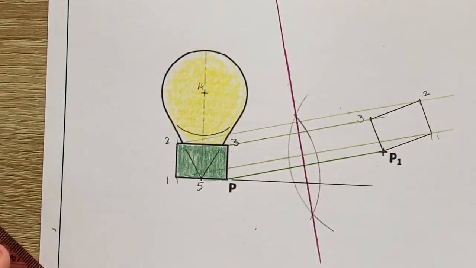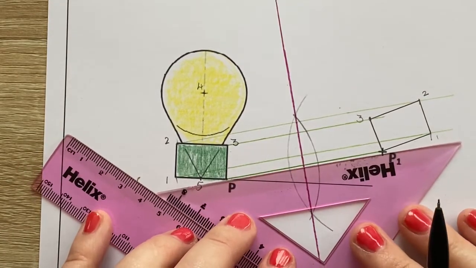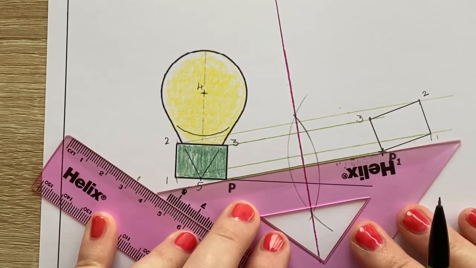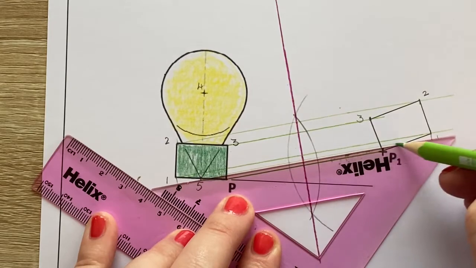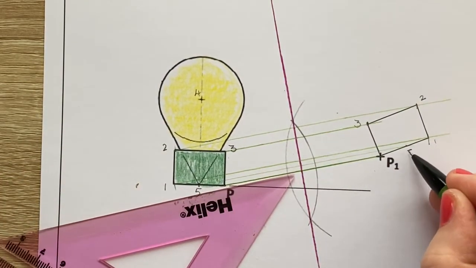Now, how do I do a shortcut? Point 5. Because it's on the line from P to 1, I don't need to measure it because it just moves the same way as everything else did. So rather than bringing up point 5, I can just do that. Oh yeah, look at it there where it crosses the line. There's my 5.